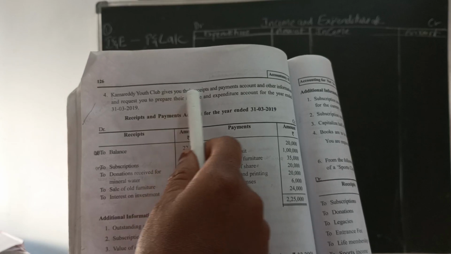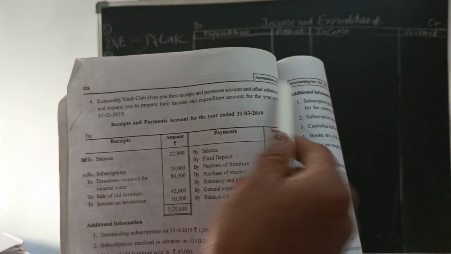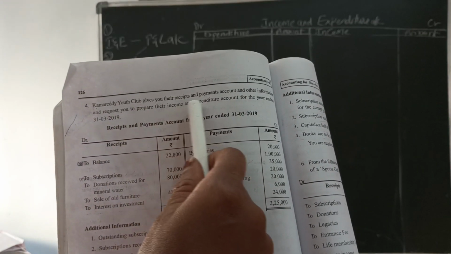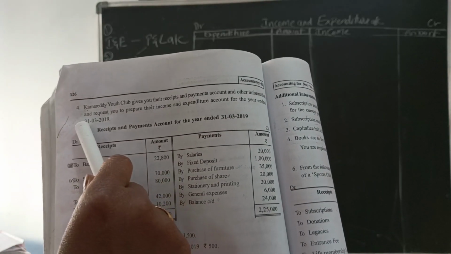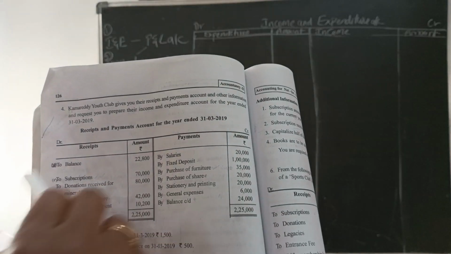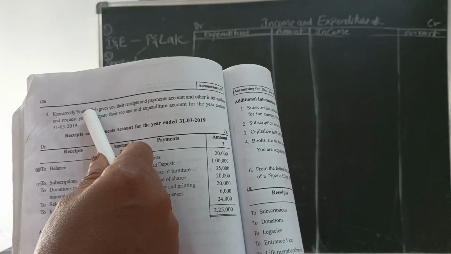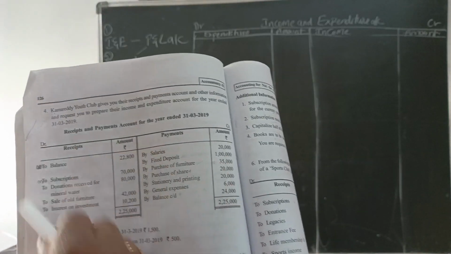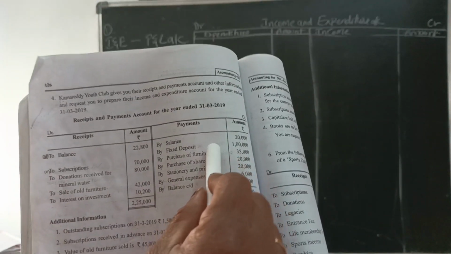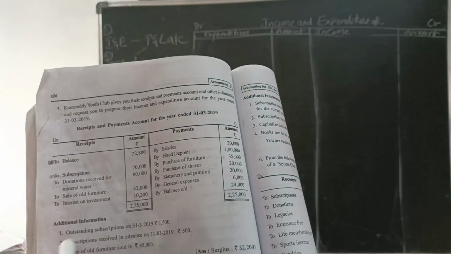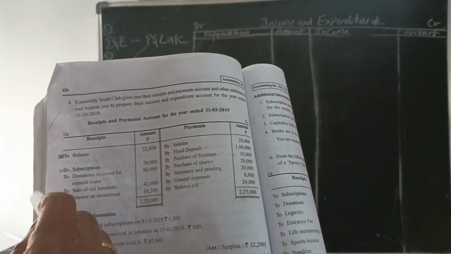Kamareddy Youth Club gives you their receipt and payment account and their information and requests you to prepare their income and expenditure account for the year ended 31st March 2019. This NPO is a youth club, and this is the receipt and payment account. Out of this we are going to prepare the income and expenditure account.